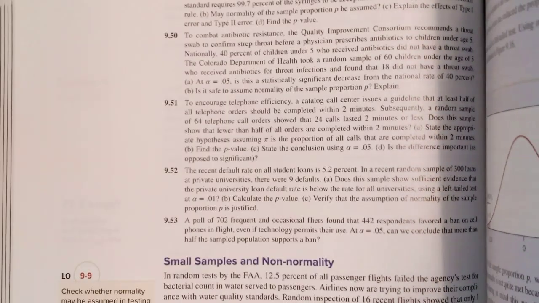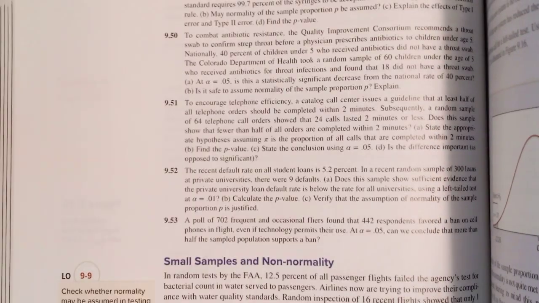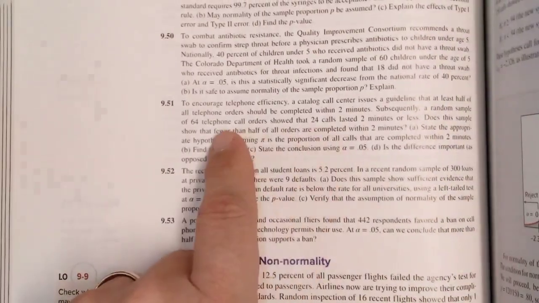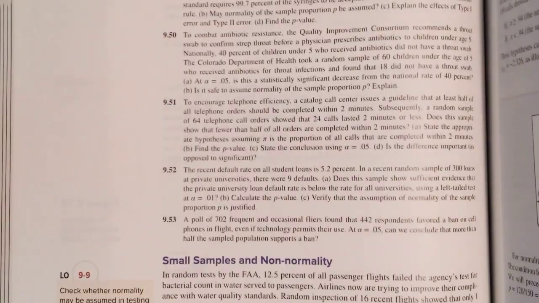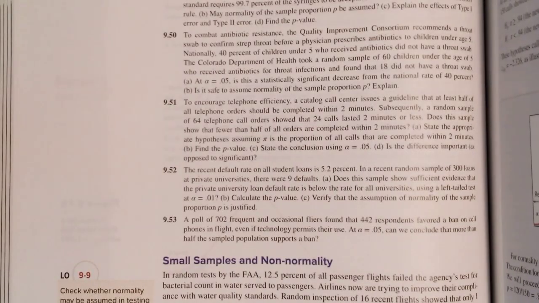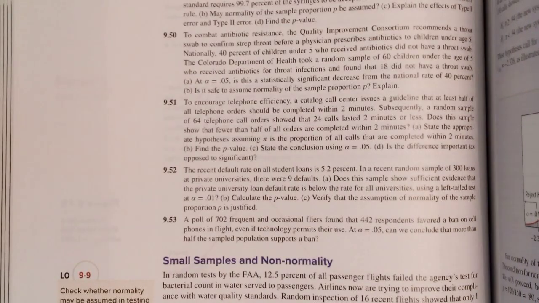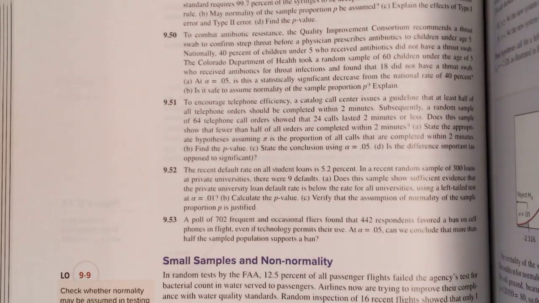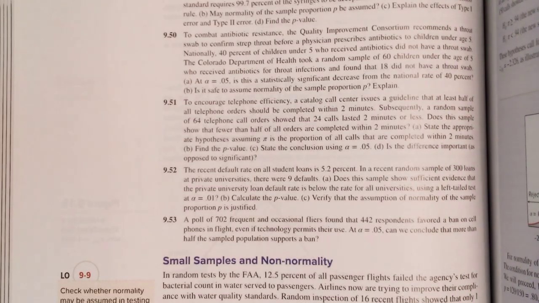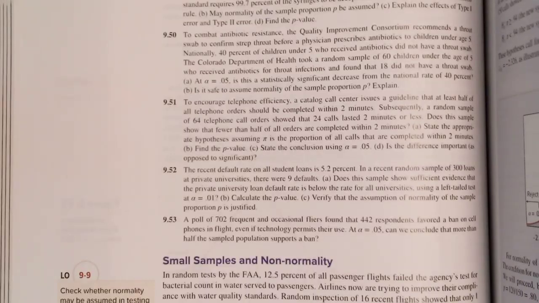I'm going to do the exact same thing we just did. 24 out of 64. Grab a calculator. What's 24 out of 64? They're both divisible by 8. 0.375? Hot damn. I can still do math in my head some days. I like that. Okay, so now I'd say my benchmark is 0.5, half the calls.